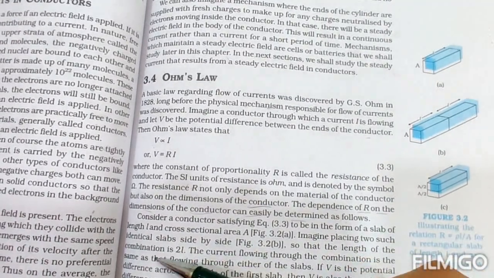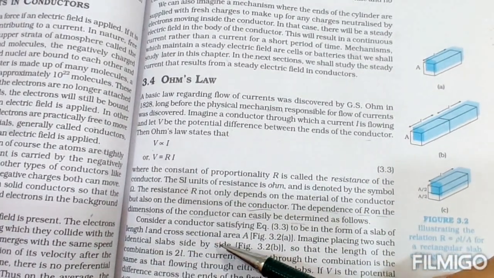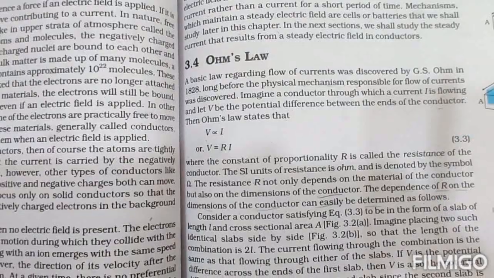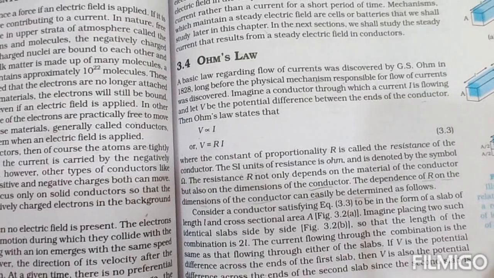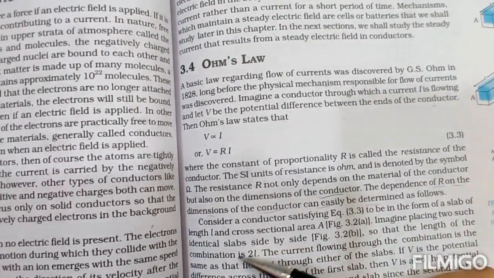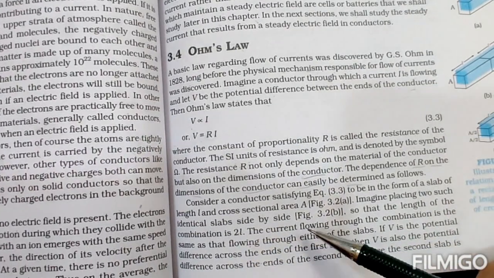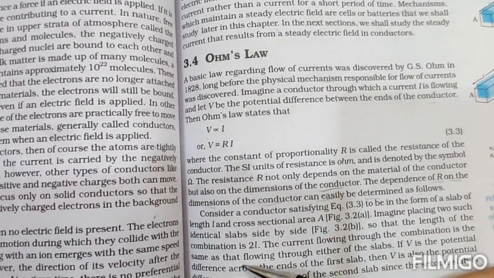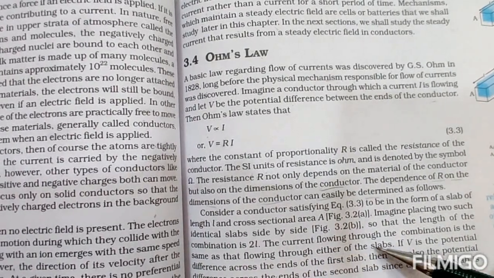Imagine placing two such identical slabs side by side, Figure 3.2b, so that the length of the combination is 2L. The current flowing through the combination is the same as that flowing through either of the slabs.